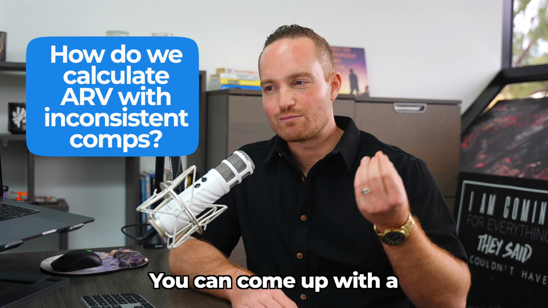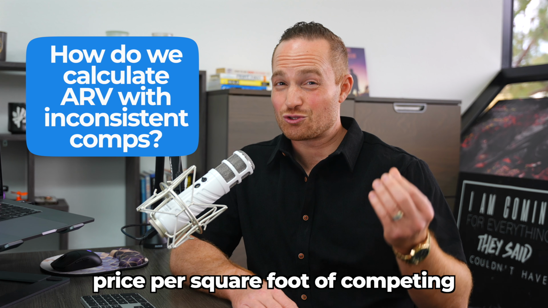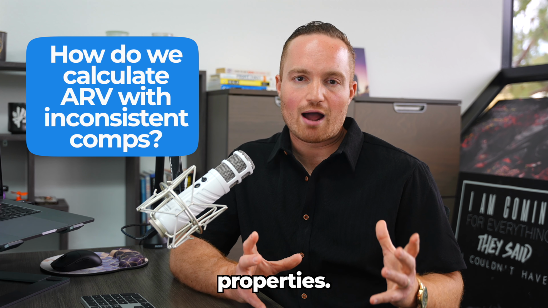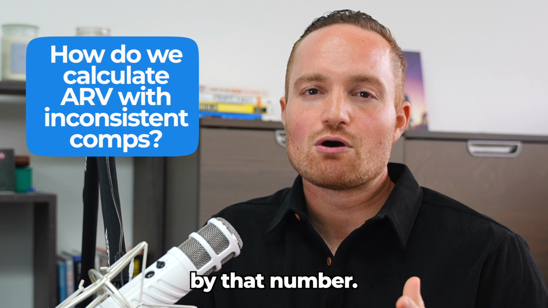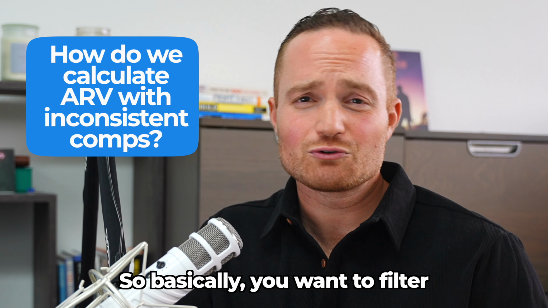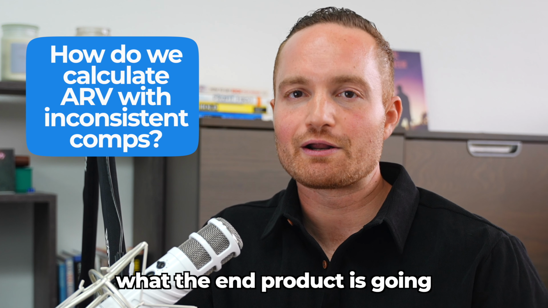You can come up with a pretty conservative, reasonable estimate of what the value is based on the price per square foot of competing properties, then multiply your property square footage by that number. So basically, you want to filter as hard as you can to find the most relevant comps to what the end product is going to look like.